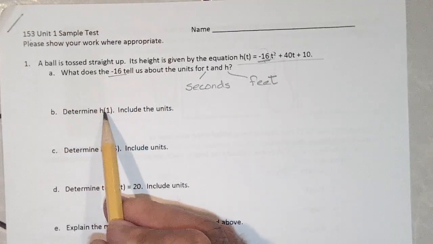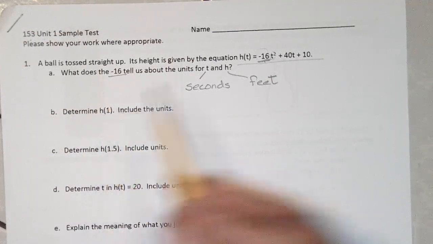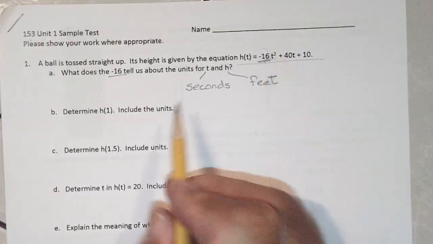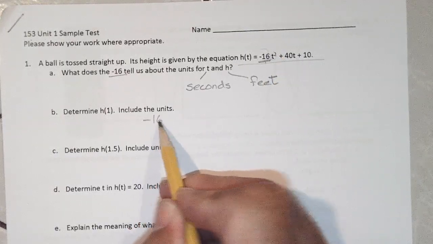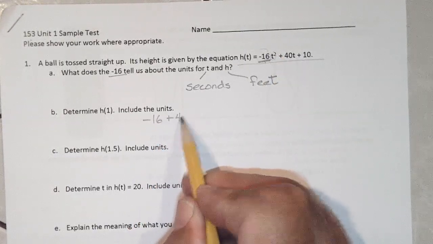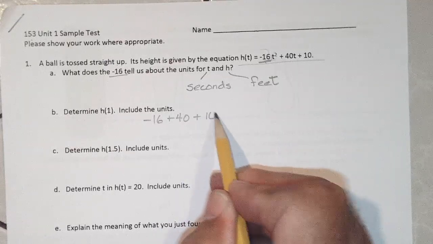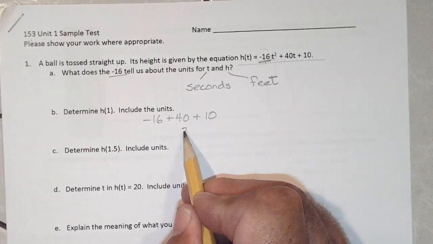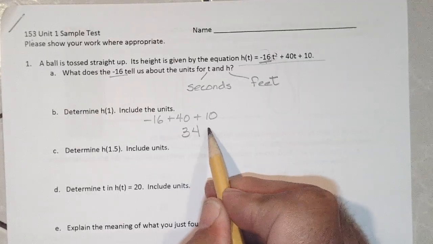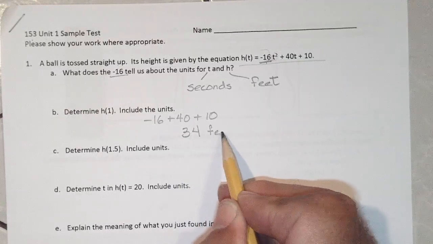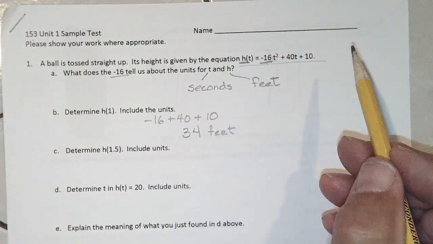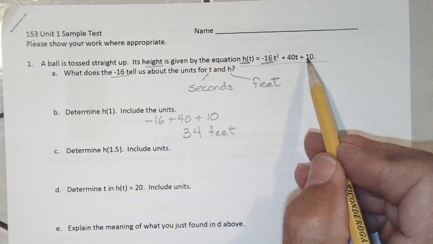So, determine h of 1. That means put 1 in for each of the t's. 1 squared is 1, so we get negative 16 plus 40 plus 10. So that's 50 minus 16, or 34 feet, the units, because it's going to tell us the height. The height is given by this.